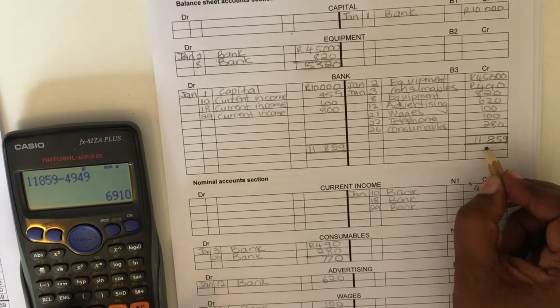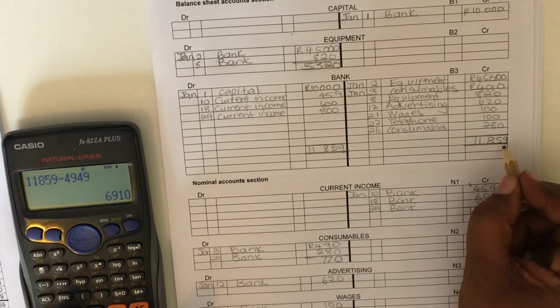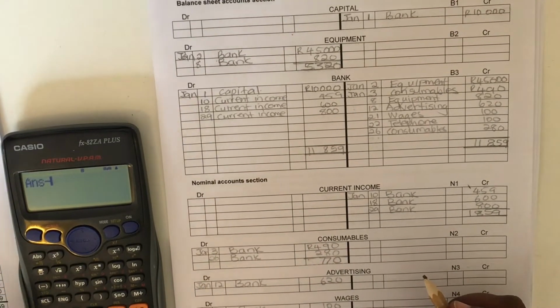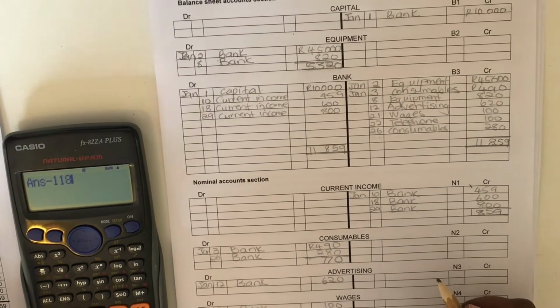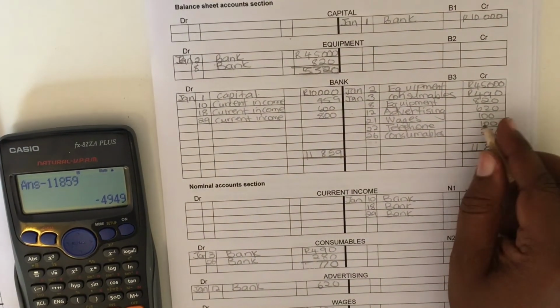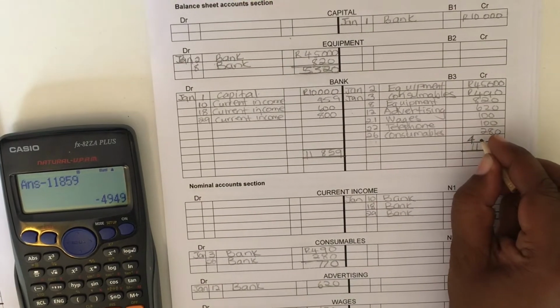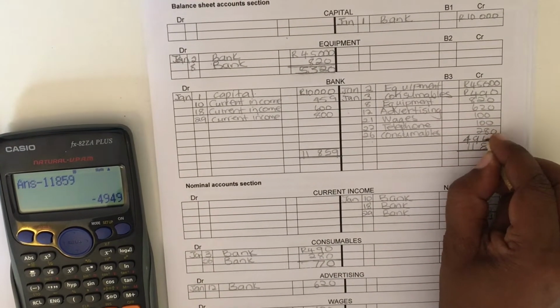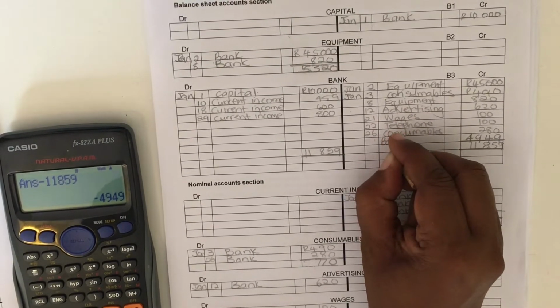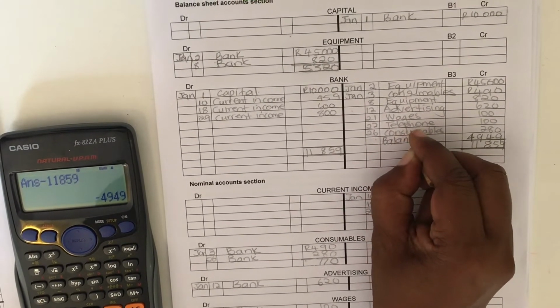You say 11,859 minus the 6,910. So the amount that you get is 4,949. This amount is called balance carried down.